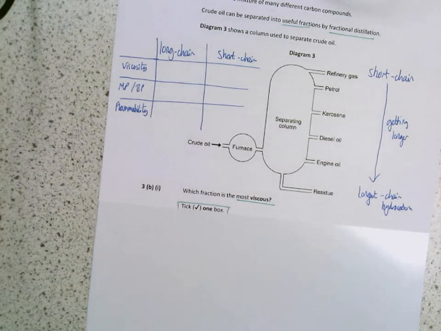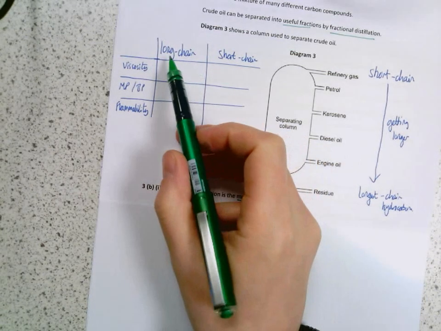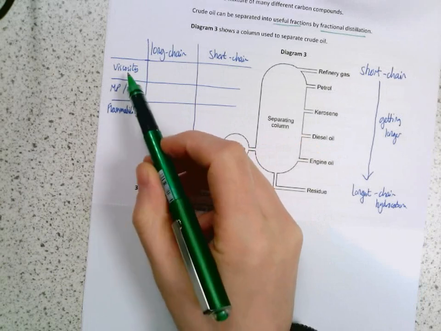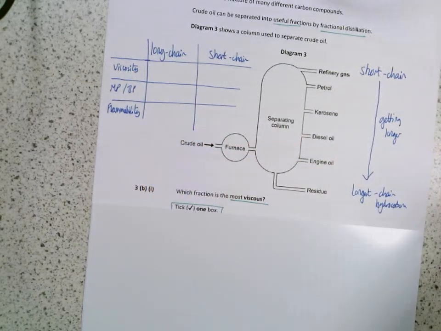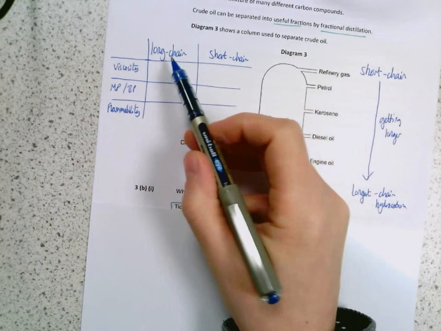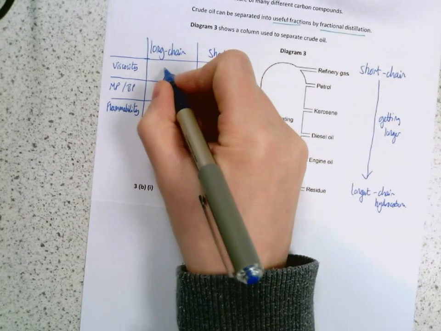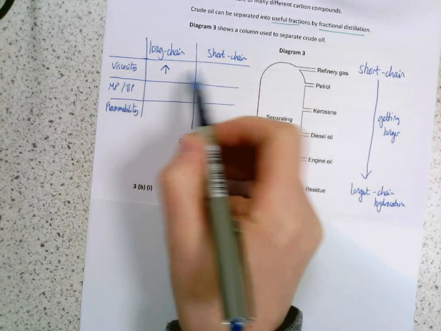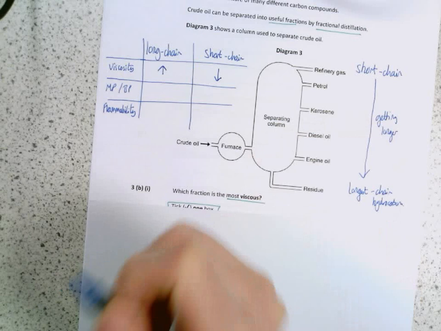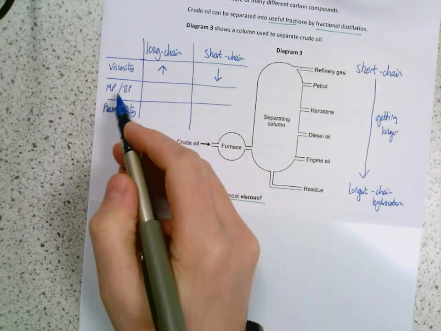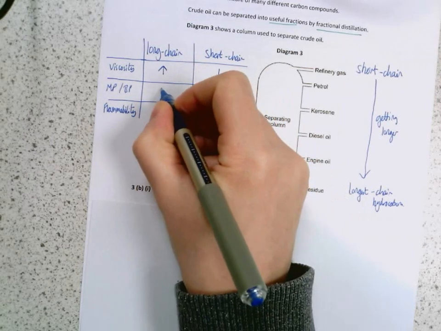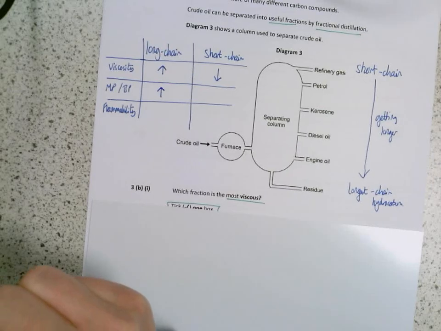One little table that's useful to know, I find, is how the length of the chain relates to viscosity, how thick it is, melting point and boiling point, and flammability. Long chain hydrocarbons are more viscous. So I'm just going to draw a little up arrow. You could write more viscous than short chain. Short chain hydrocarbons are less viscous. Long chain hydrocarbons and their melting points, a very interesting one. Long chain hydrocarbons have a higher melting point, boiling point, than short chain hydrocarbons.